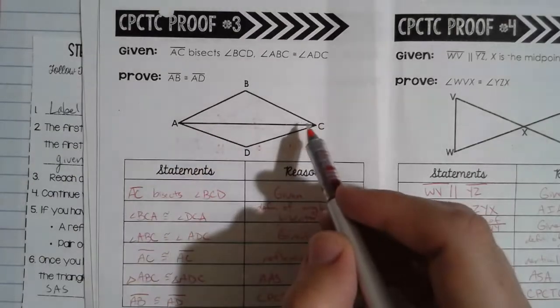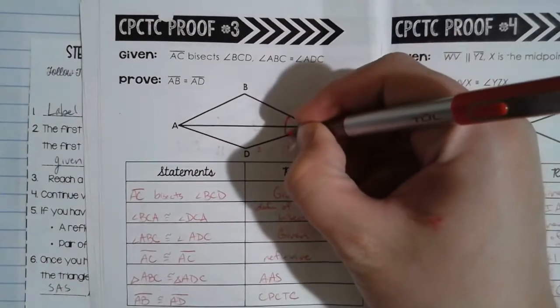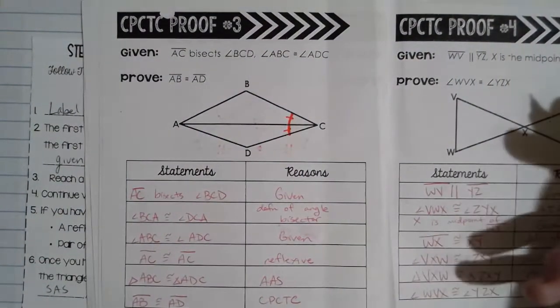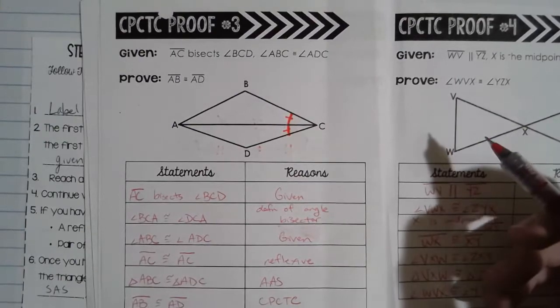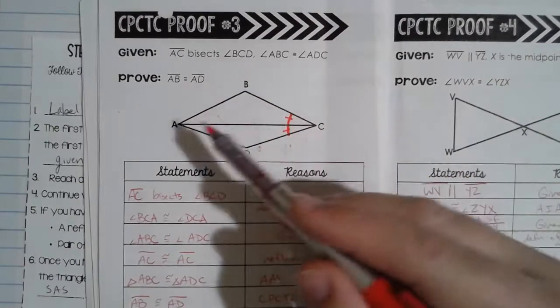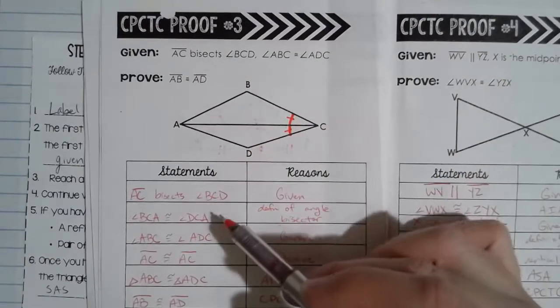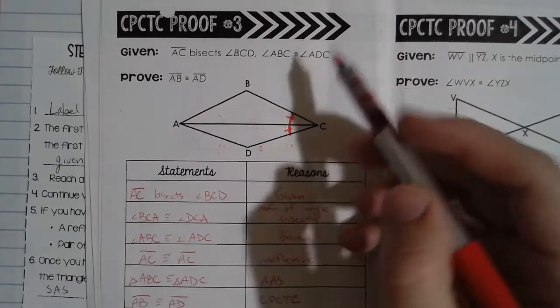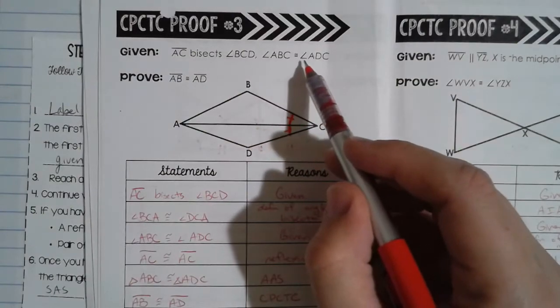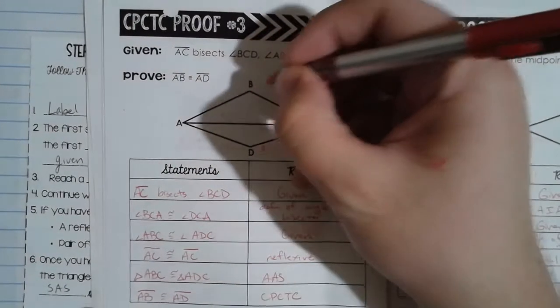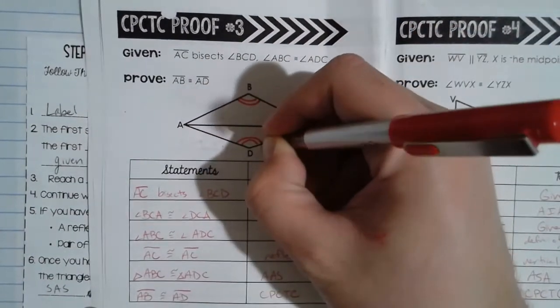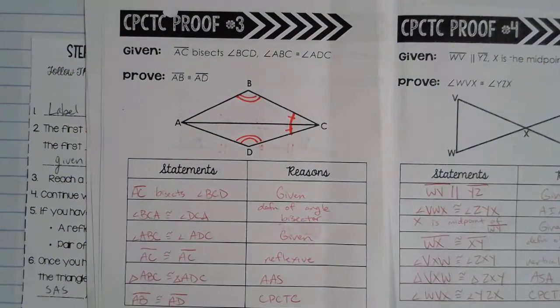So AC bisects BCD. Now, when we bisect something, we cut it in half. So that means we have two new angles that are both half of the original angle. So angle BCA is congruent to angle DCA. That'll be our second statement. They're congruent by the definition of an angle bisector. Now, next up, my second given statement is that angle ABC is congruent to angle ADC. So I'll mark that. ABC and ADC. These two angles are congruent. That is given to us.